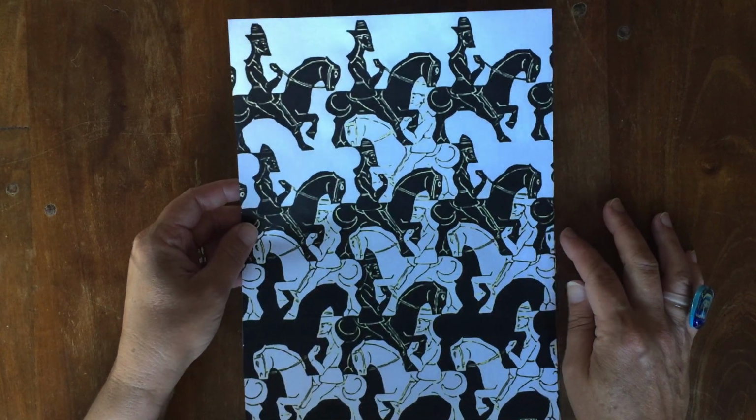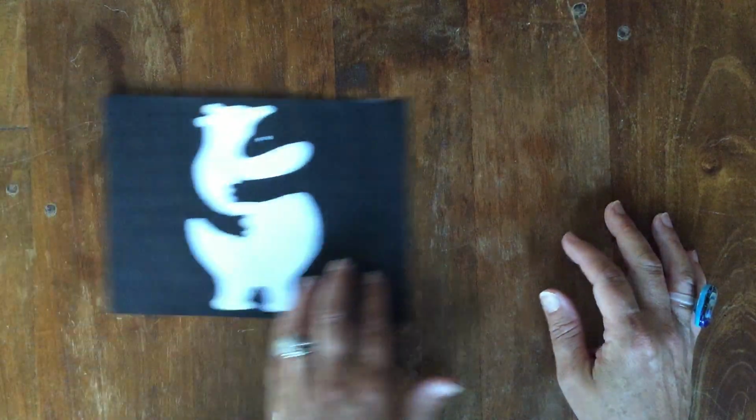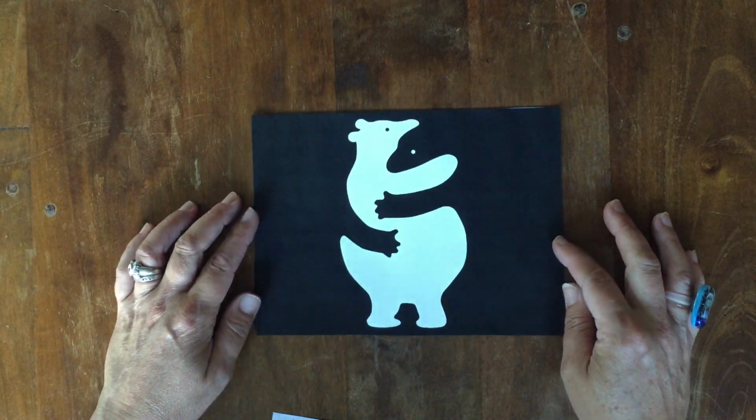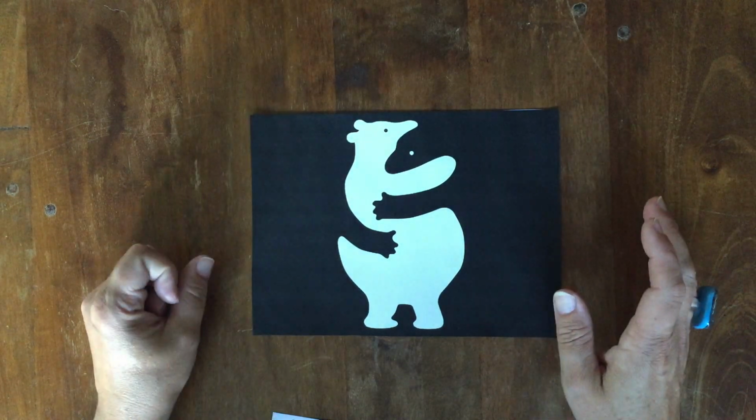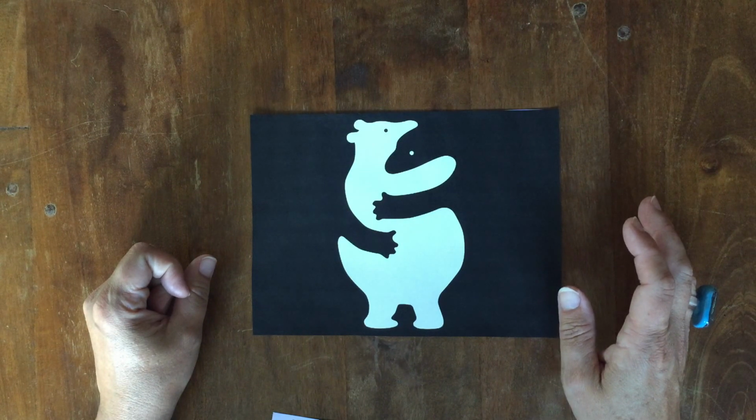And I'm going to just show you one more because it's really cool. This is so adorable. So this is like a yin-yang bear hug here. So that's really sweet how they play together.